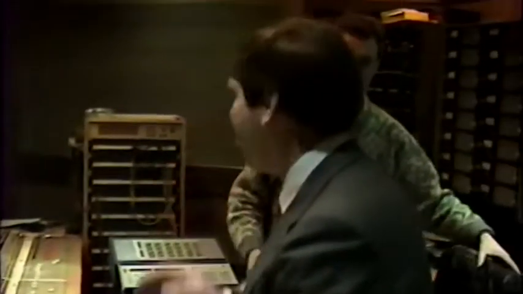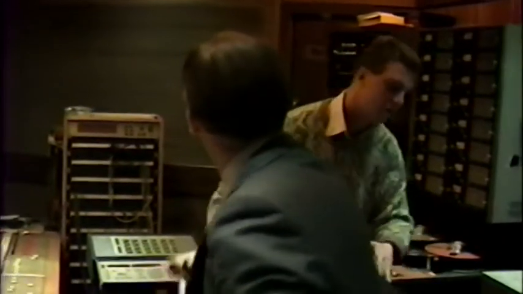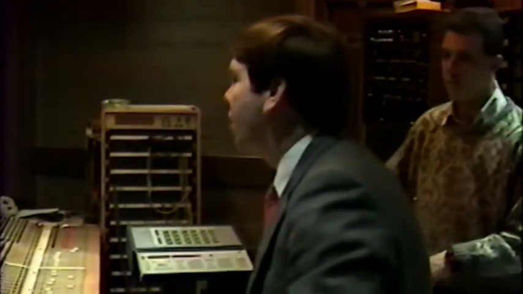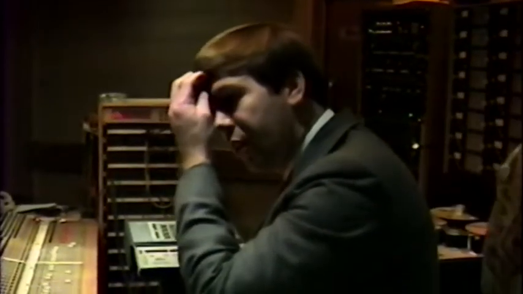Merrill's extremely good at hitting cues to the frame, using a digital metronome. It's very tricky if you're working without picture. This is the way Merrill's done it for you. He's never done it to picture. He's never had the budget. It's like you said, this is the poor man's.